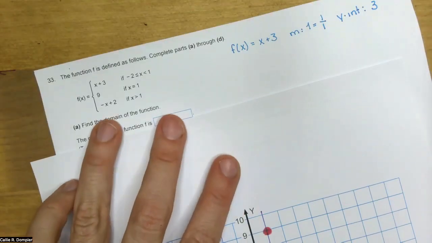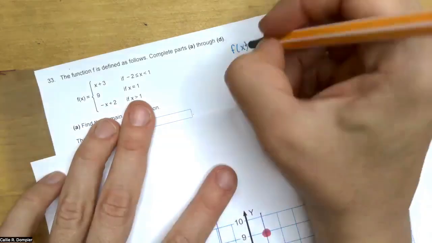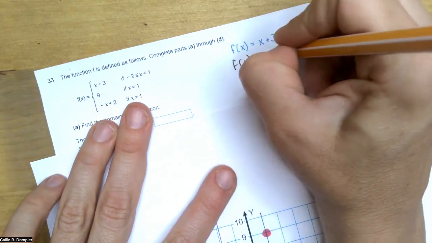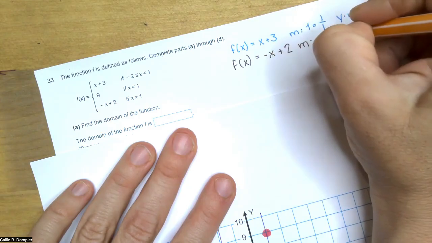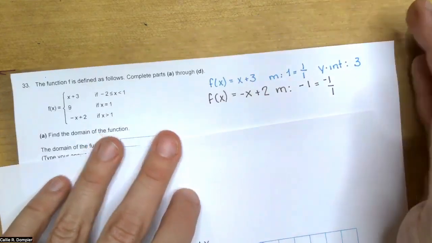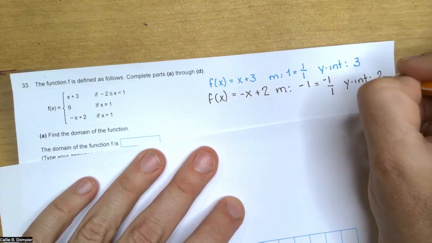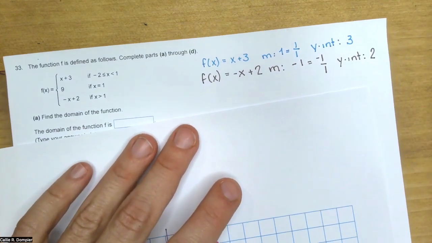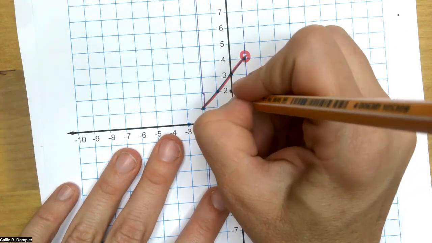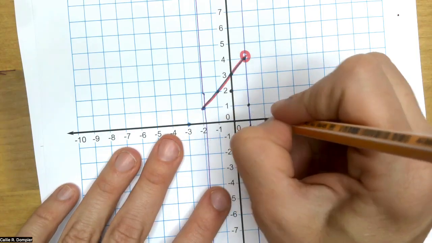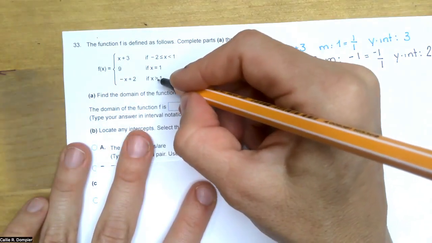And then we have the line -x plus 2. Let's talk about what that would look like. -x plus 2 means your slope is -1, which is just -1/1, and that your y-intercept is 2. Good? So go over to 2. That's your y-intercept, and then down 1/1, down 1/1, down 1/1. Okay, and when is that true? That is true if x is greater than 1.